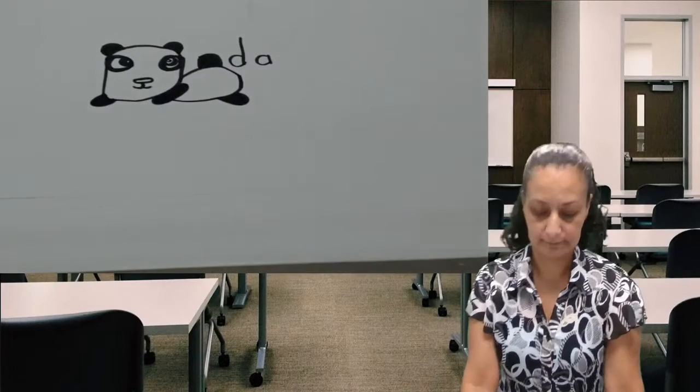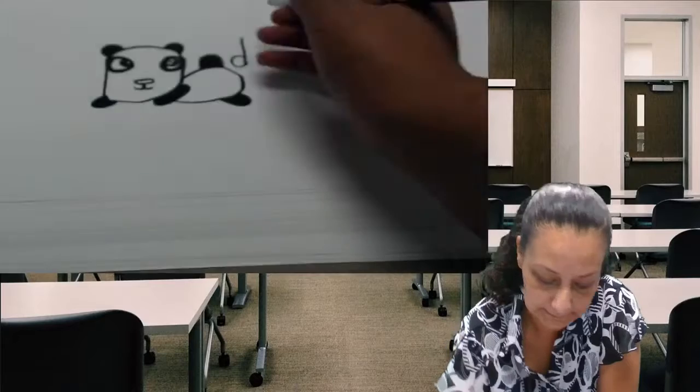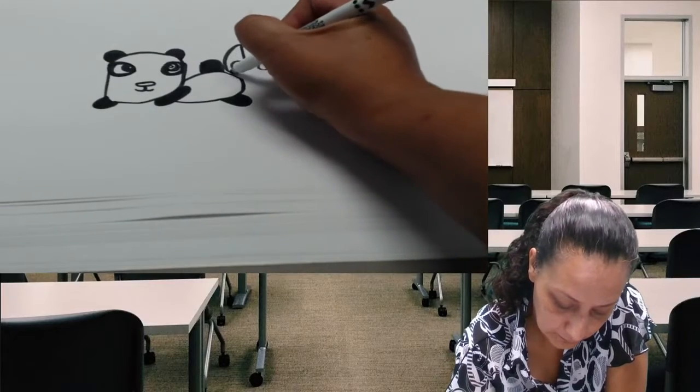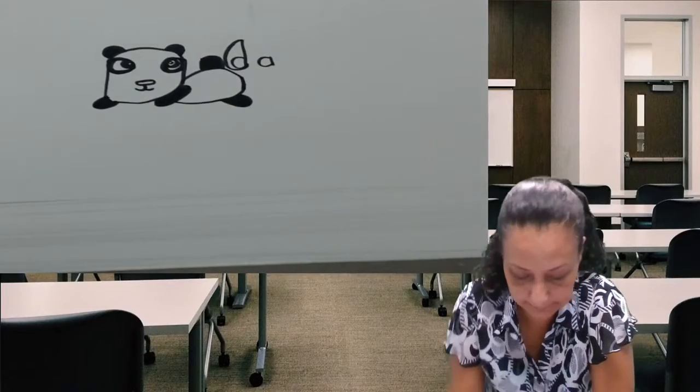And we're going to give him another friend, so we're going to make another panda using the D and the A. So this panda is going to be bigger.